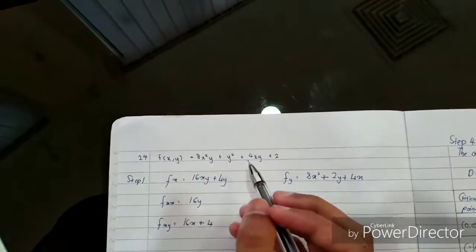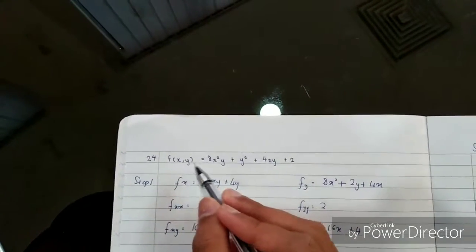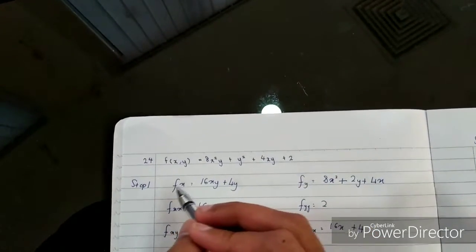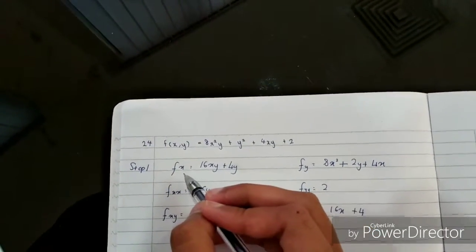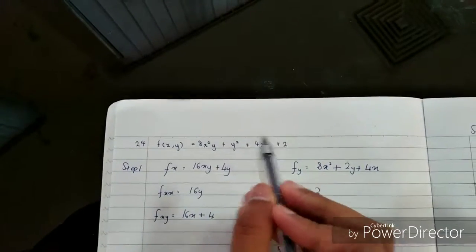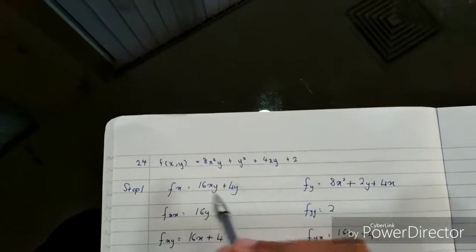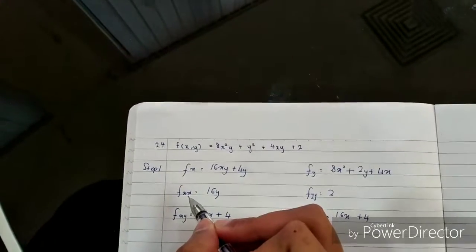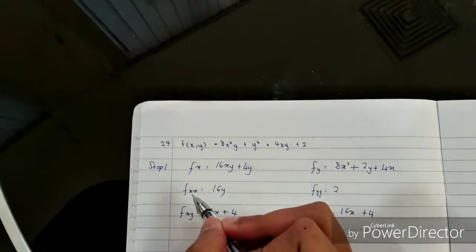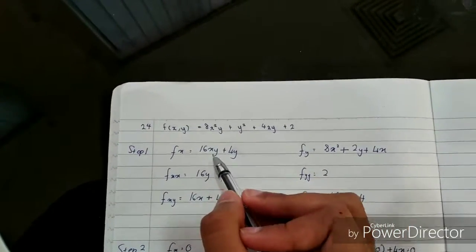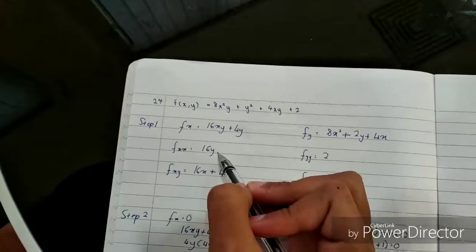First, for question 34, we have f(x, y) equal to the given equation. For step 1, to get fx, we must differentiate this equation, so we get fx. Next, to get fxx, we must differentiate 16xy, so we get 16y.